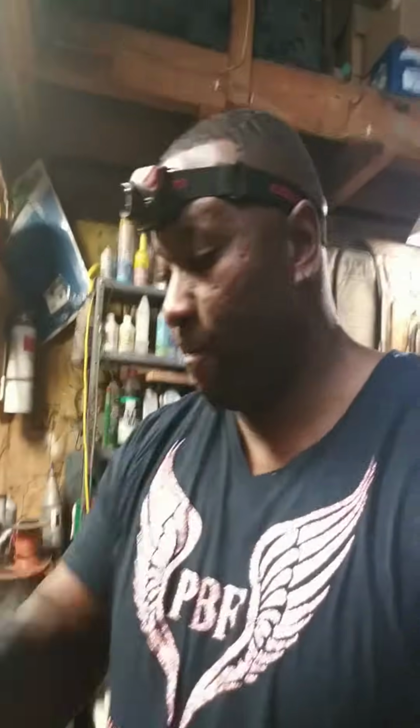Extension and a 10. And a 10. Okay. This is too easy. Sorry about that. Thought I had it in the tray. Sorry for the messy tray. Alright. One-handed it. 10 millimeter. I'm going to fast track this instead of using a ratchet.